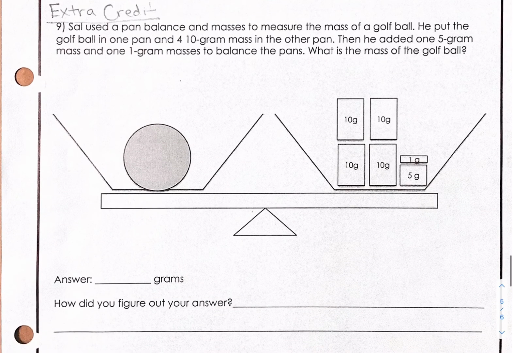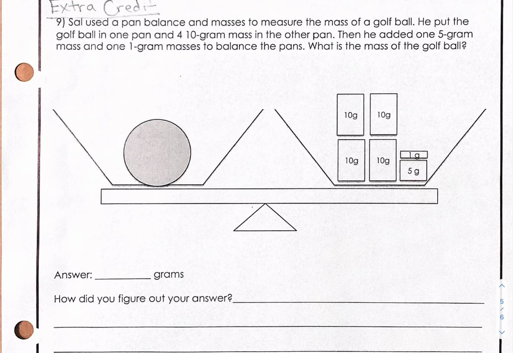Let's look at number 9. Sal used a pan balance and masses to measure the mass of a golf ball. So here's the golf ball. He put the golf ball in one pan and 4 10-gram masses in the other pan. So you see how he put 4 10-gram blocks in the other pan. Then he added 1 5-gram, so you can see that here, and he added 1 gram. So what is the mass of the golf ball?